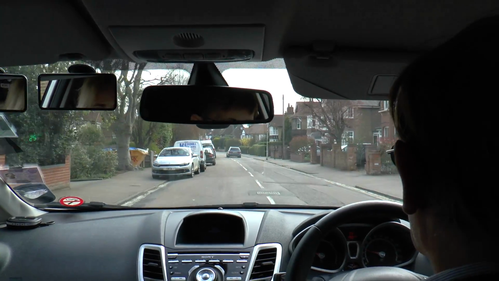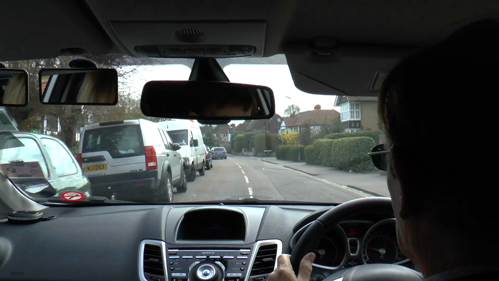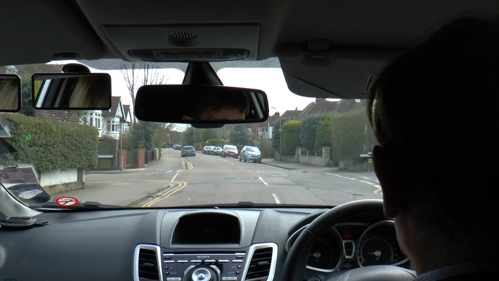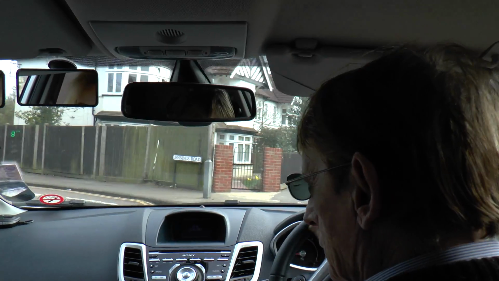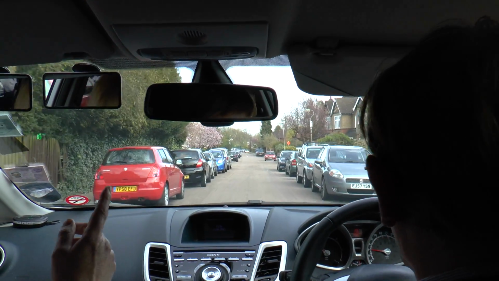So can you see the crossroads up ahead? Oh yeah, I can see the gap. There's a white line there, and I can see the give way line there. Turn left. We're going to turn left. So what speed are we going to go around this corner? That's it. Good. Go down. Oh, I see gaps. Okay.